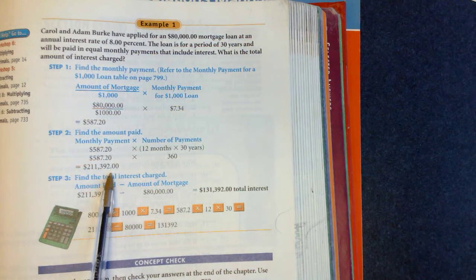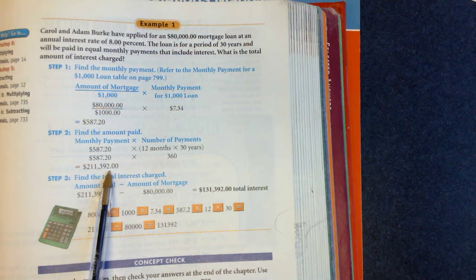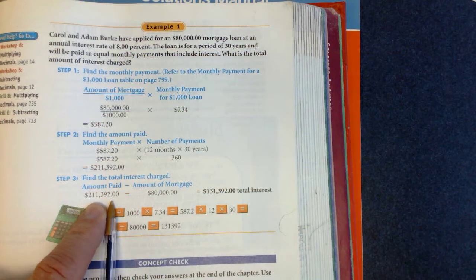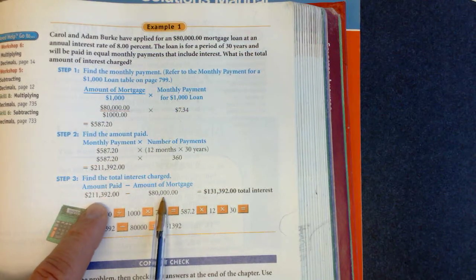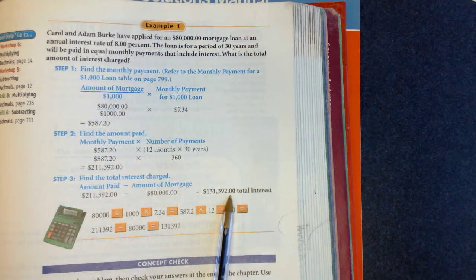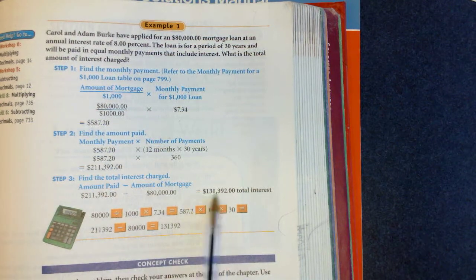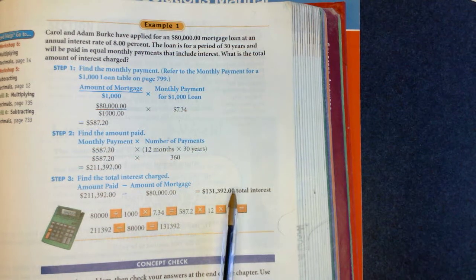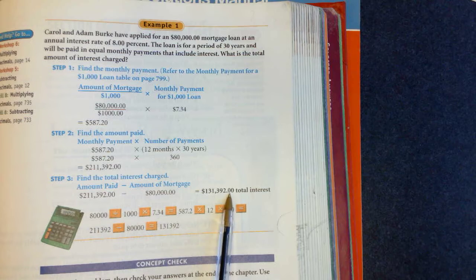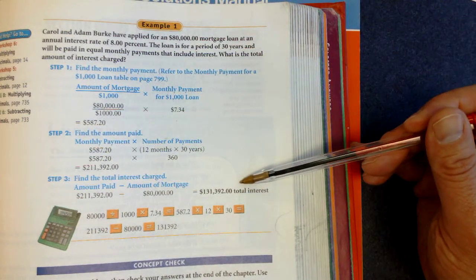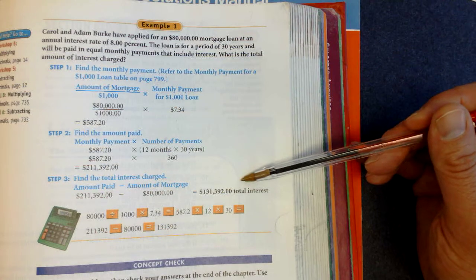So this is the amount you're going to pay back to the bank over the course of the 30 years. To figure out how much you paid in interest, we just go back to where we started. We paid back this much to the bank over the course of 30 years. We originally borrowed $80,000. If you subtract those two, it comes out to $131,392. That's how much money you paid in interest to the bank over the course of 30 years to get that loan for your house. And that is fairly common. Typically, you will pay more back in interest than you actually end up borrowing.